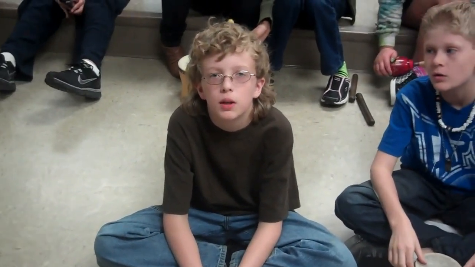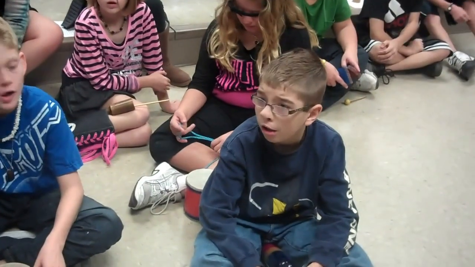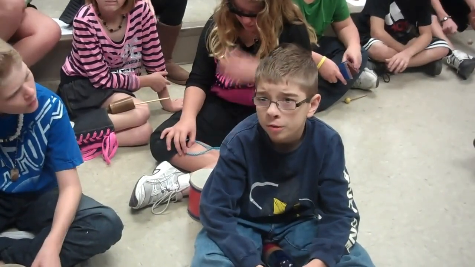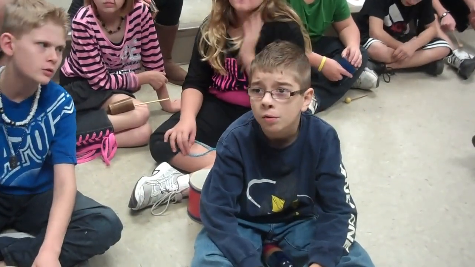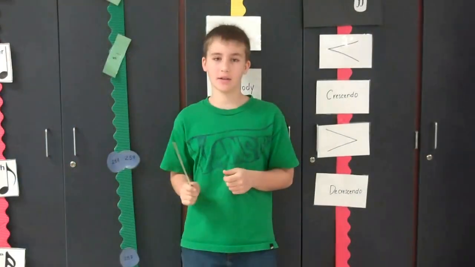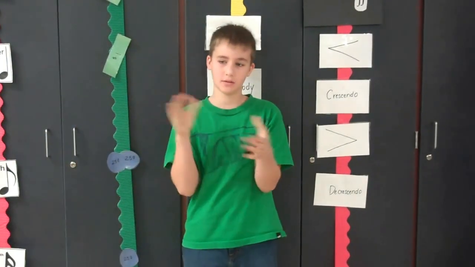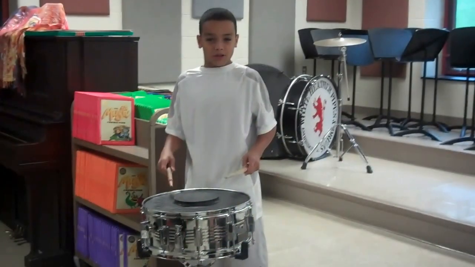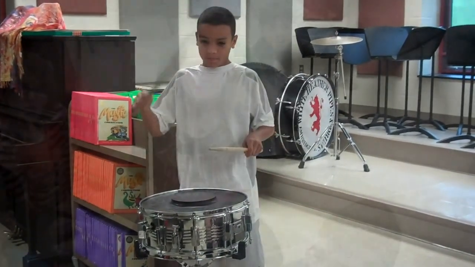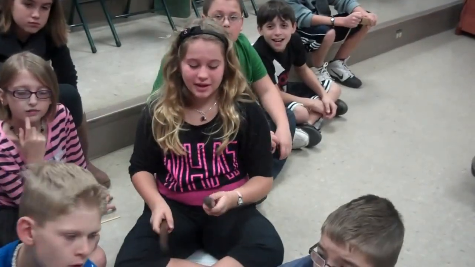So a quarter note must be worth 1 beat. A quarter of a note is 1 beat. Right, 1 beat. That's so easy to clap. 1, 2, 3. So on the drum it would sound like this, and on the claw it makes it sound like this. That's not so hard. A whole note, a half note, and a quarter note.